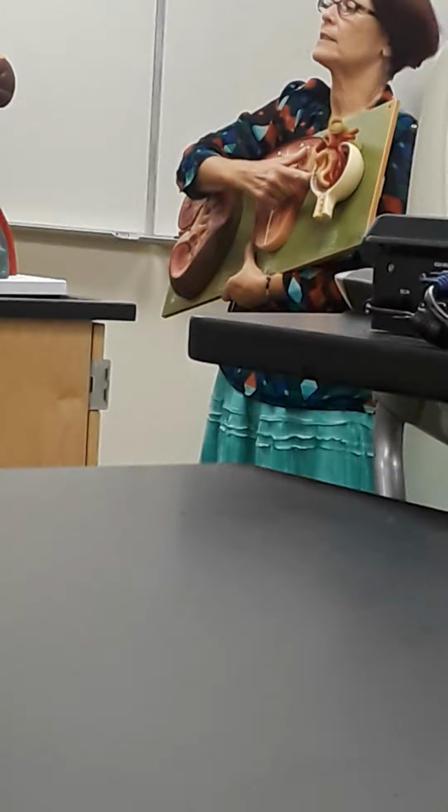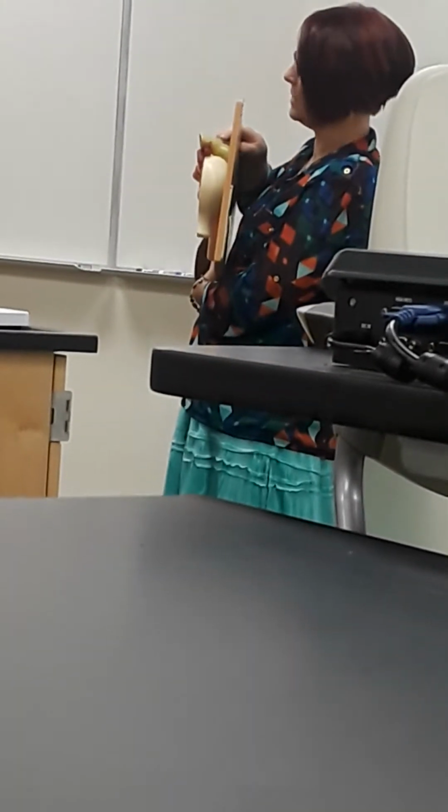Is this one parietal or visceral? Visceral and parietal. Going into the tubule, right? And that's about it. It's got the afferent and efferent arterioles as well.